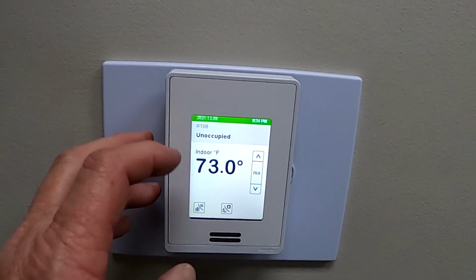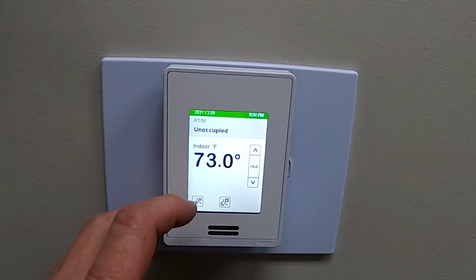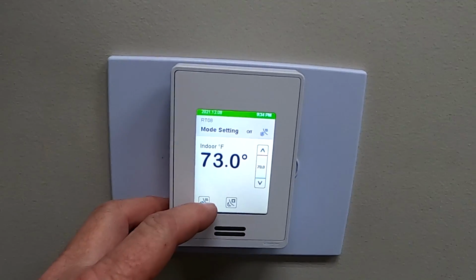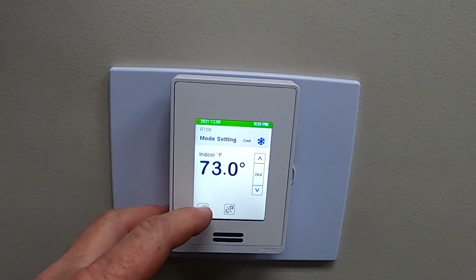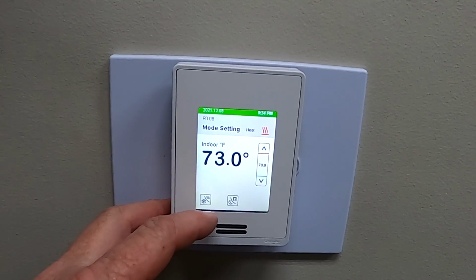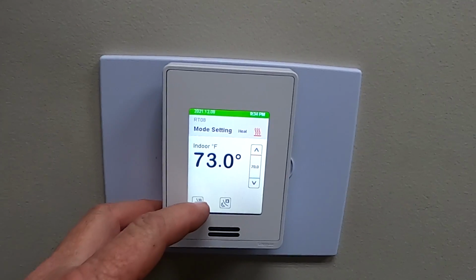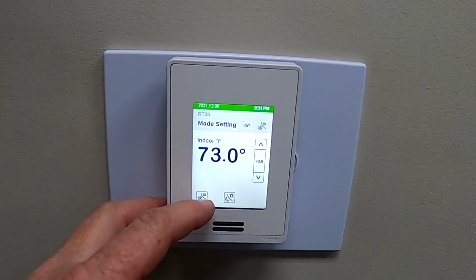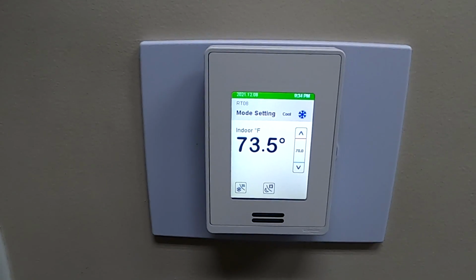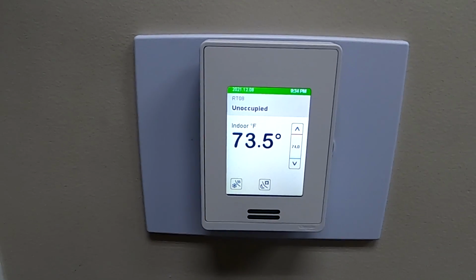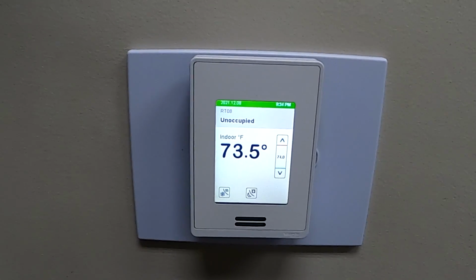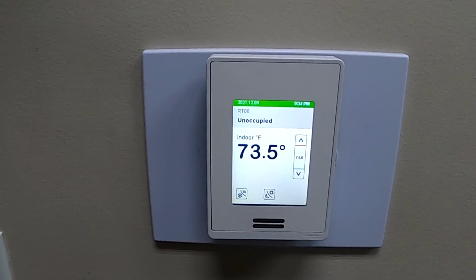So Roxanne's asleep, of course. She can be toggled right here with heat, off, auto, cool, and anything you want to put it at. We're going to put her at cool because it's a little bit warm in here. As you can see, it's 73 degrees in here, so we'll toggle her over to cool. So now when she wakes up in the morning, she'll be in the cool mode, and she'll be able to cool them down.